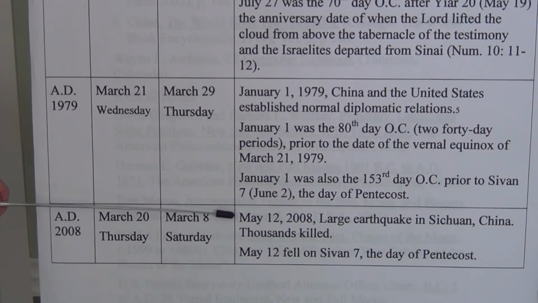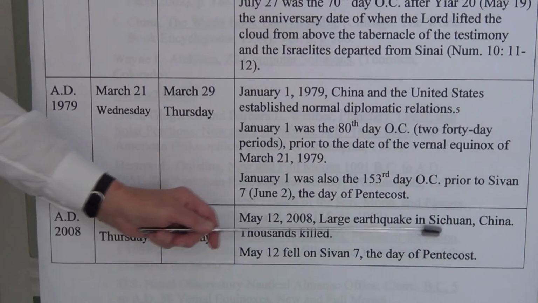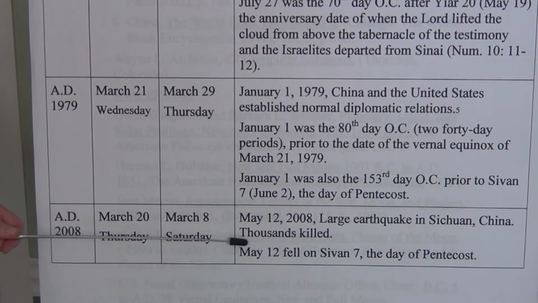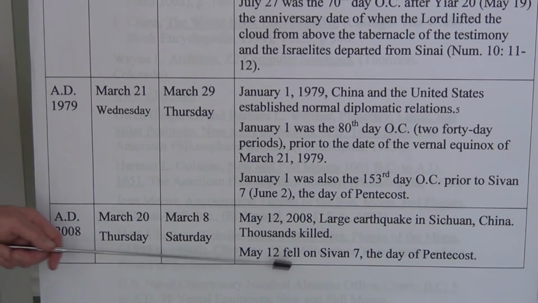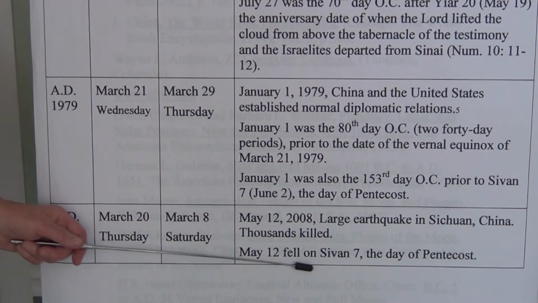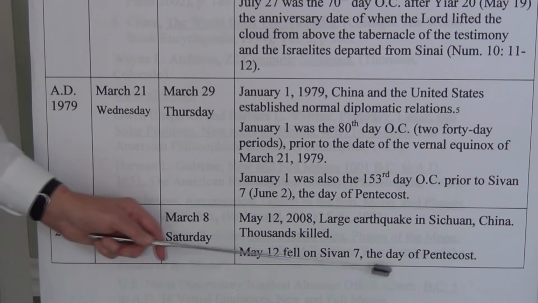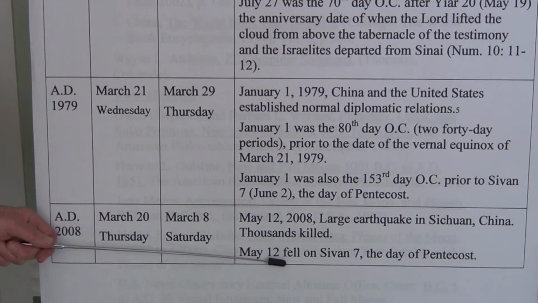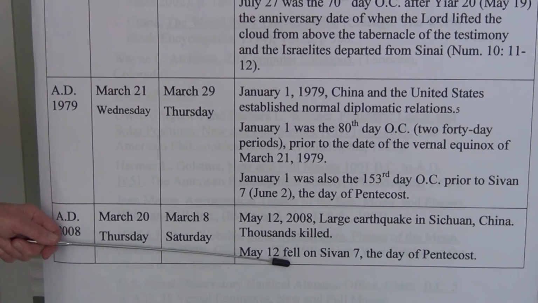May 12, 2008, large earthquake in Sichuan, China, thousands killed. I have not recorded a number because I've had 2 different sources. One said 22,000 and the other said 69,000. And I don't know which is more correct. But May 12 fell on Sivan 7, the day of Pentecost. That was no accident. That was no coincidence. It's God's involvement in China's events.